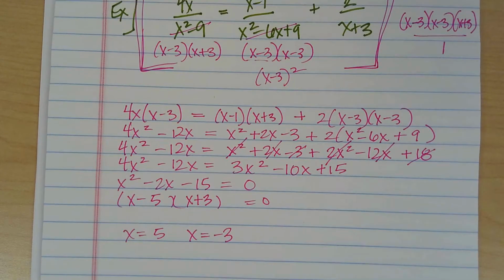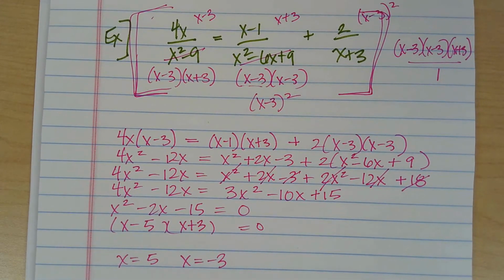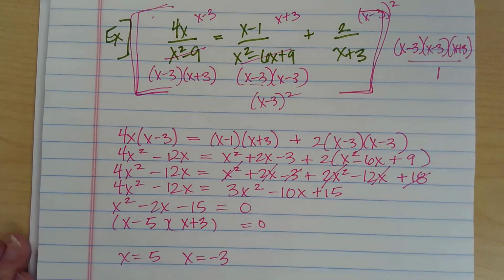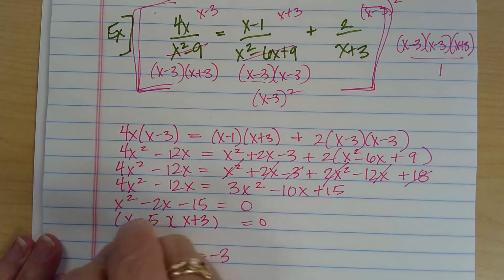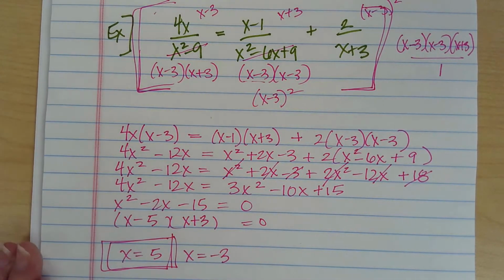All right, so we do have to go back up here and check our solutions. Does 5 cause my denominator to be 0? I don't see where it would, so it looks like 5 is a good answer, so we're going to keep that one.